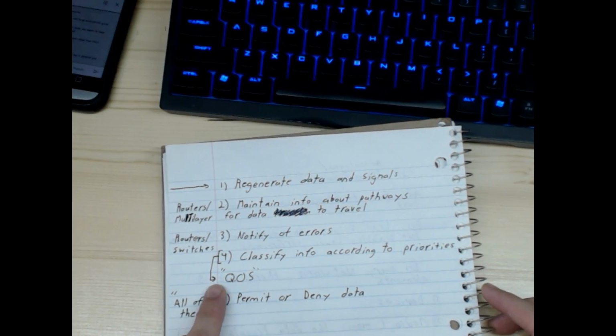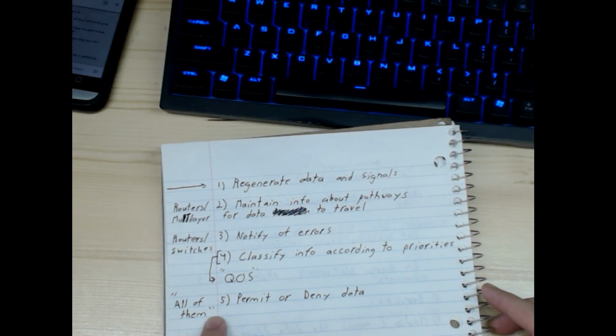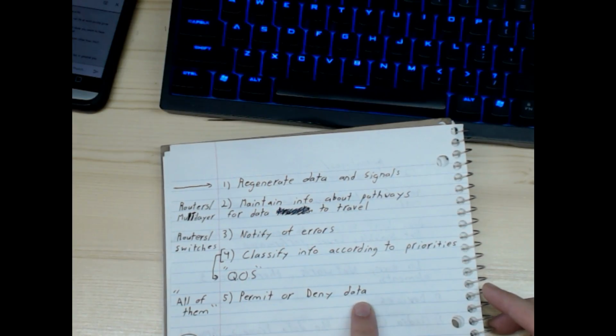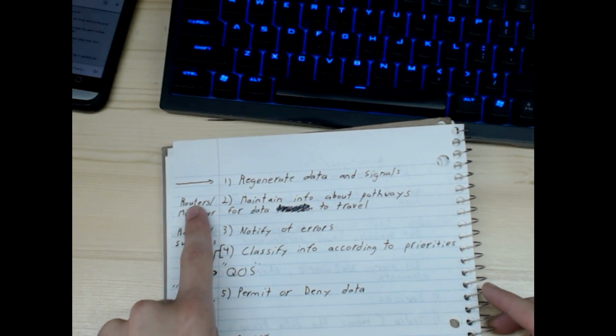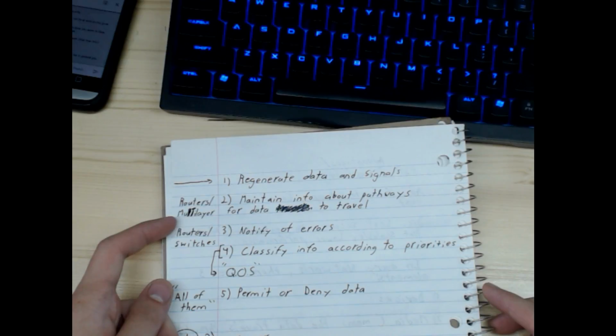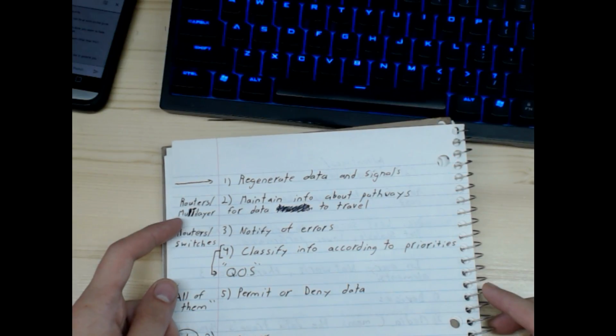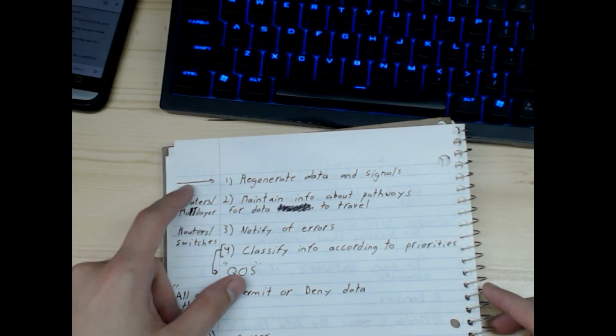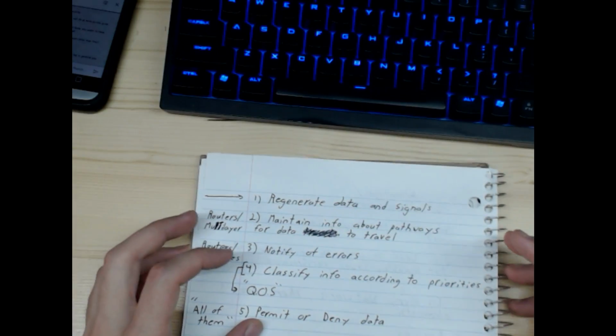QoS, quality of service. And 5, permit or deny data. I wrote here routers, multi-layer switches, routers and switches, but basically this is kind of what they do.